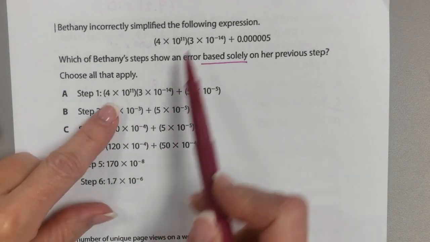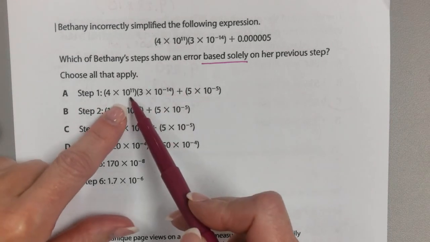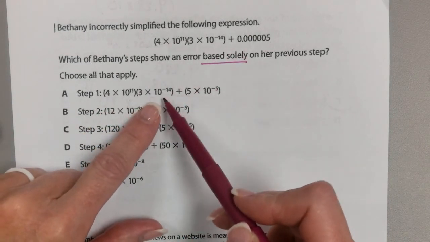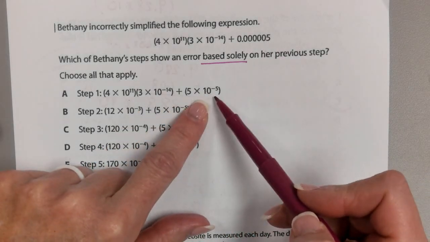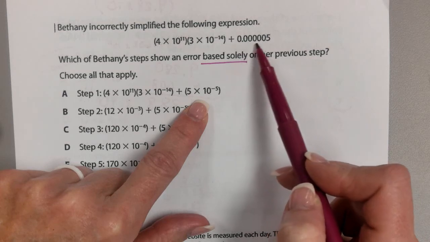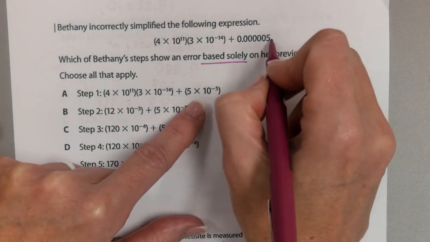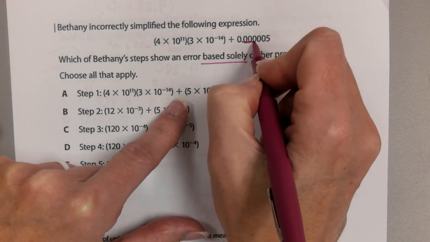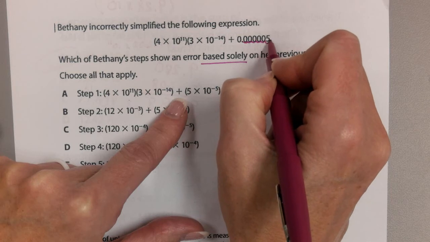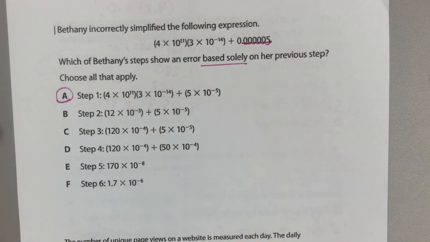So for step A, let's see what they did. They kept the 4 times 10 to the 11th. They kept the 3 times 10 to the negative 14. Did they do this one correctly? Is this 5 times 10 to the negative 5? Because they moved the decimal 1, 2, 3, 4, 5, 6 times. So no, that is not correct. Okay, that's what you were looking at.